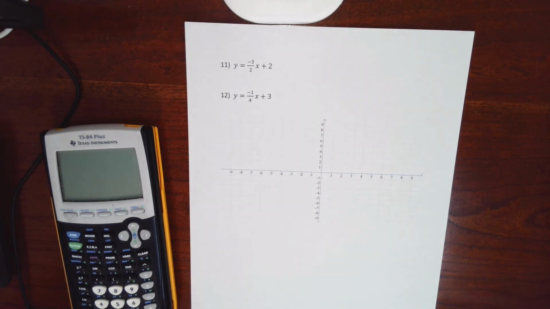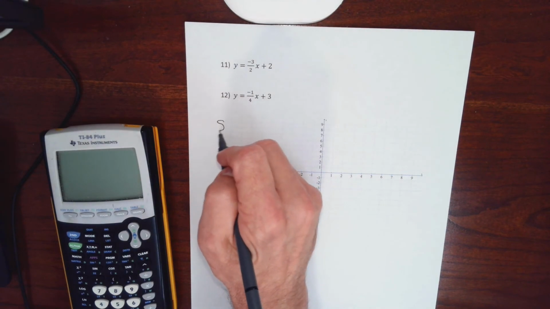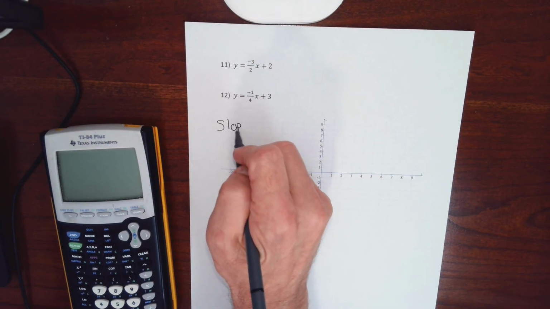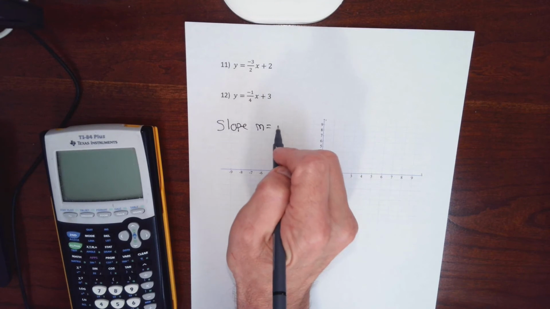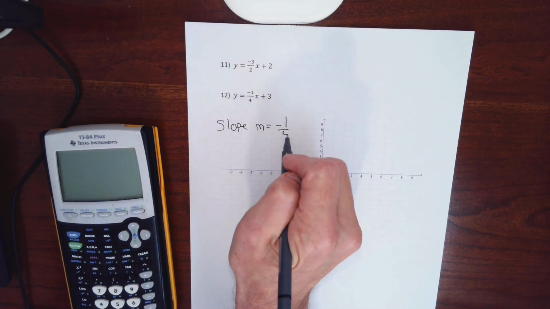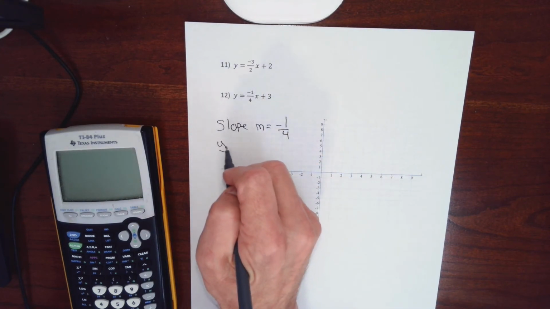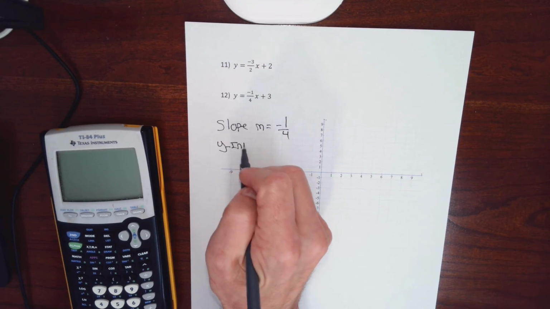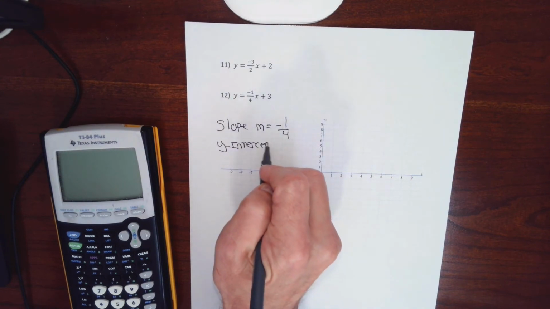So same instructions for number 12. The slope is negative, so I'm going to have to go down. The slope for number 12 is going to be -1/4. The y part of the y-intercept is 3. The y-intercept written as a point is going to be the point (0, 3).